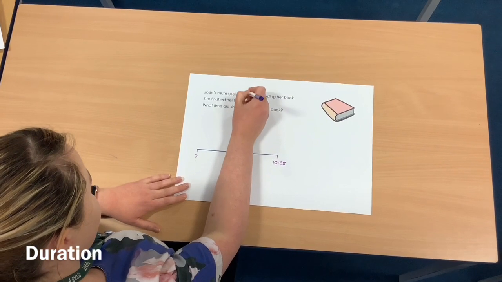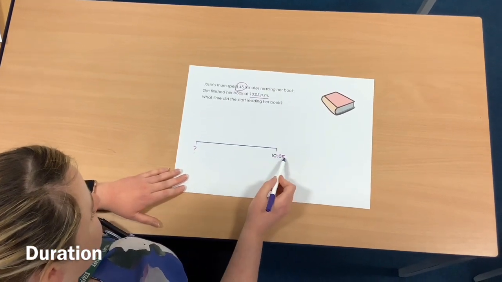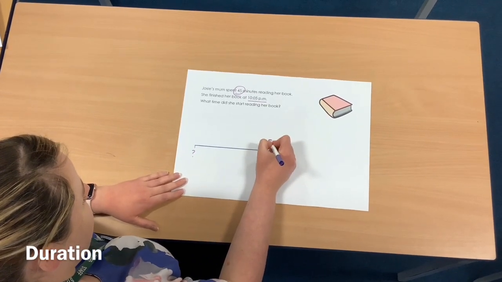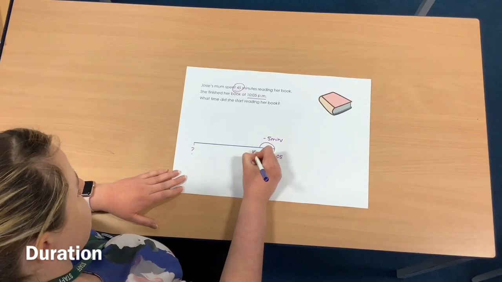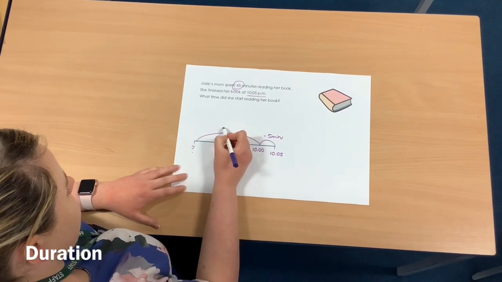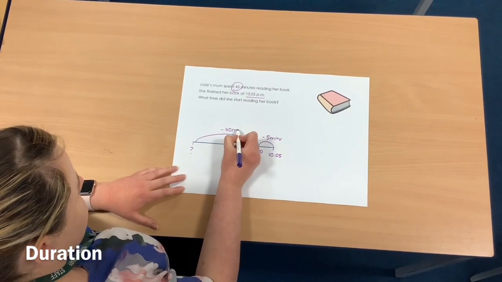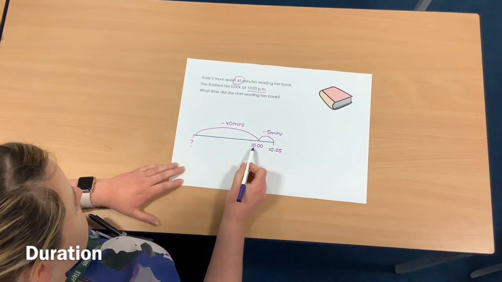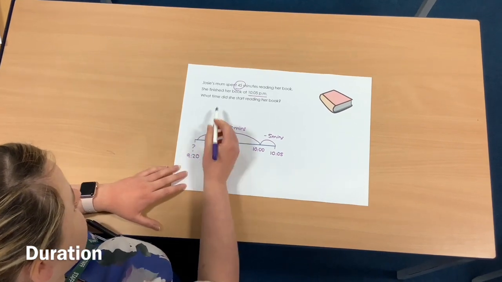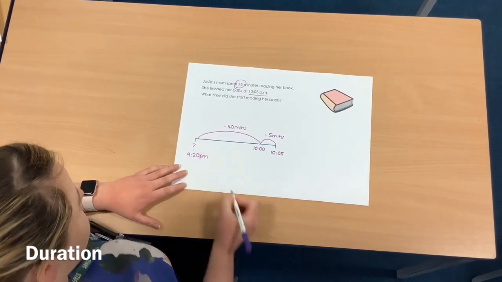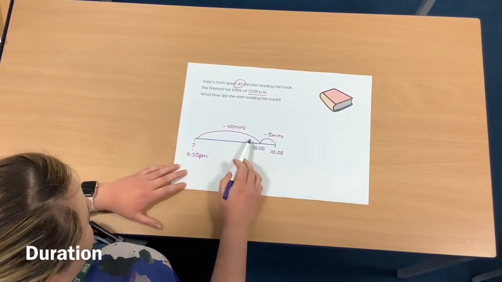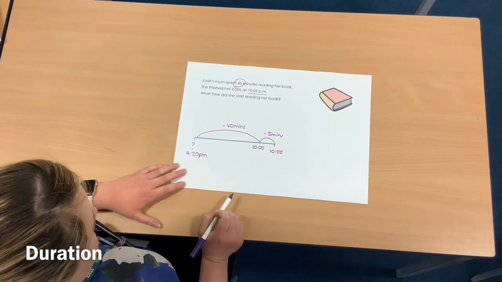Okay, so if I'm taking off 45 minutes, okay, I've got 10:05 here, so I can straight away take away 5 minutes, taking me back to 10 o'clock. Okay, and then I can do a jump of taking away the rest, which was 40 minutes. Okay, and if I got 10 o'clock, take away 40 minutes would be 9:20. Okay, so that means that she started reading her book at 9:20 p.m. Okay, if you wanted to, you could then recheck your answer by adding back on 45 minutes to check that you get to 10:05 p.m.